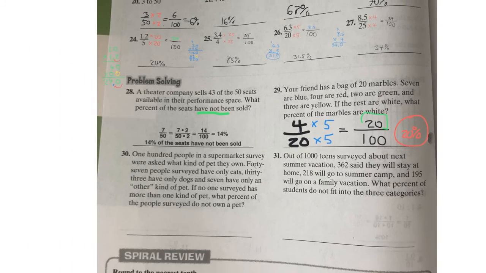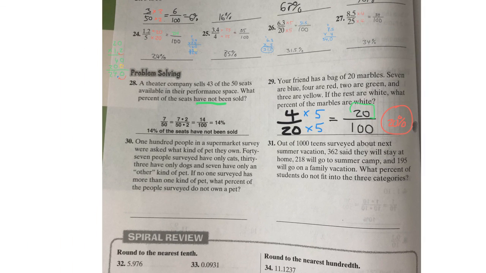So looking at number 30, 100 people in a supermarket survey were asked what kind of pet they own. 47 people surveyed have only cats, 33 have only dogs, and 7 have only an other kind of pet. If no one surveyed has more than one kind of pet, what percent of the people surveyed do not own a pet?